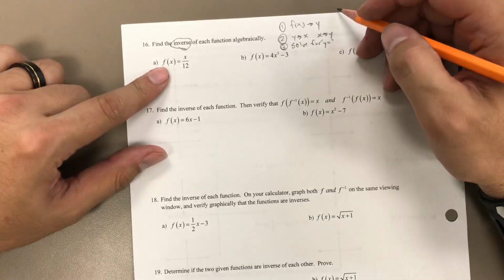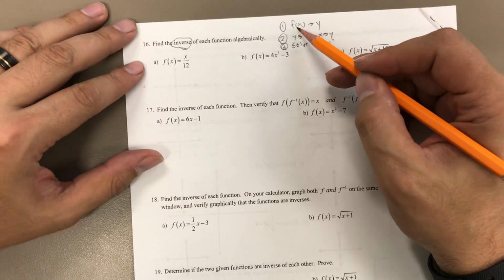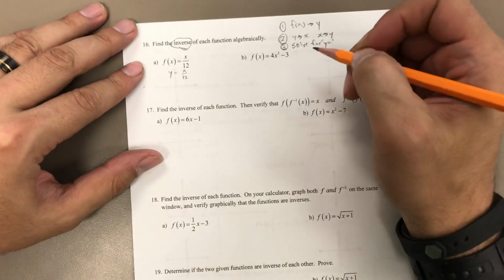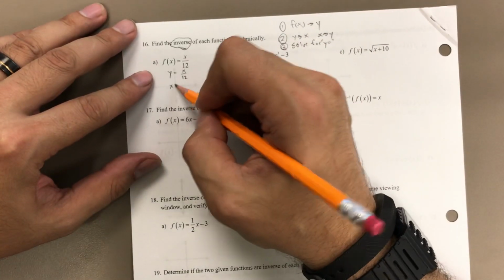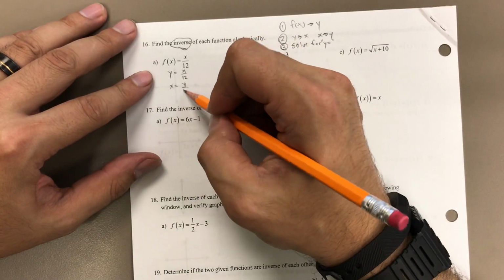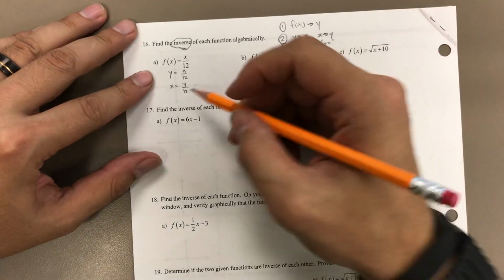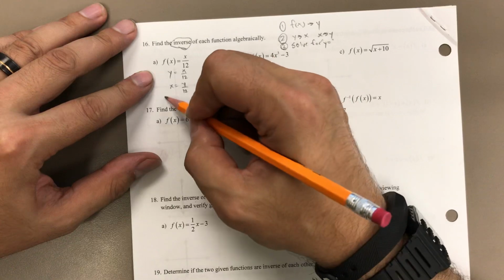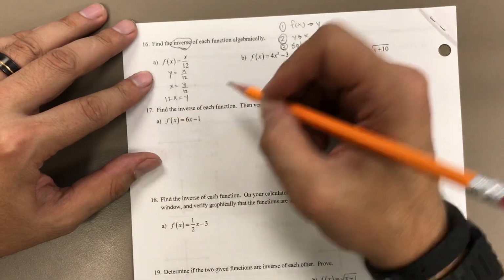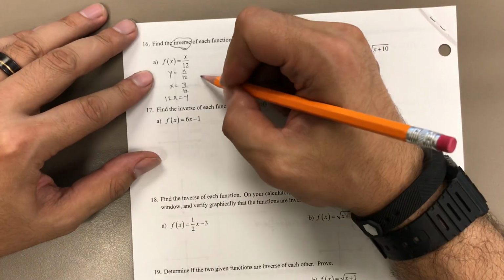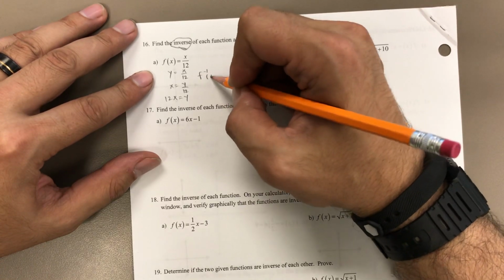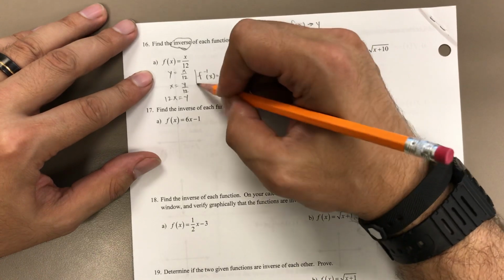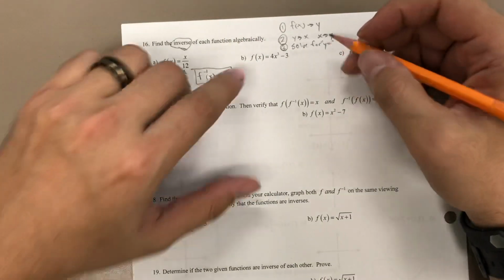So, let's go ahead and work on this one. Following that pattern, we change the f of x into a y, so y is equal to x over 12. Then we change the y to an x, and whatever x's we have to y's. And then the last step, get y by itself. If it's y divided by 12, we multiply both sides by 12, and we get 12x is equal to y. That's our inverse function. We write it more formally like this: f inverse of x, so f negative 1 of x, is equal to 12x. There's our inverse function.